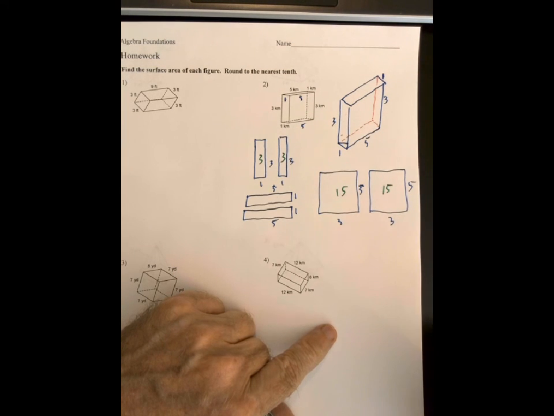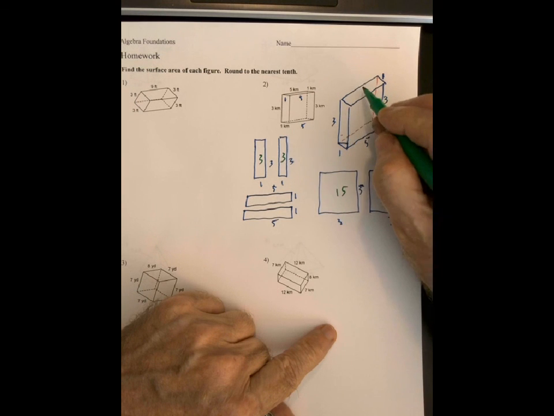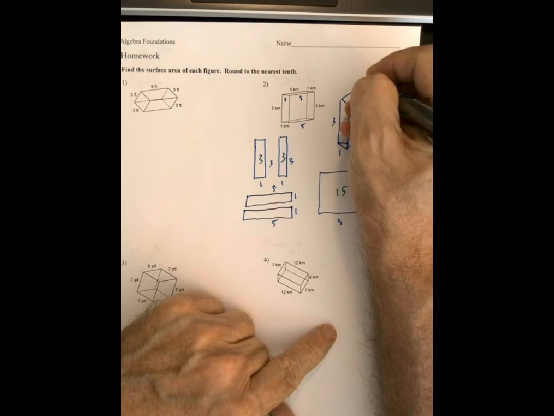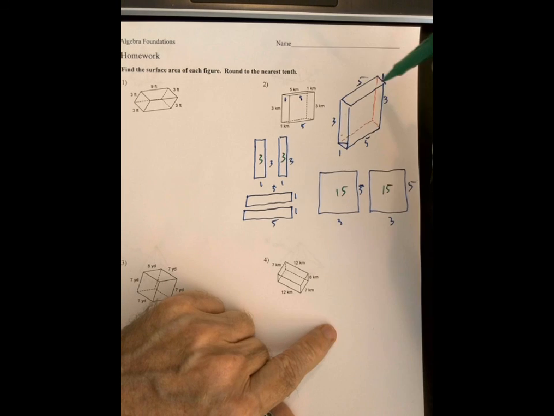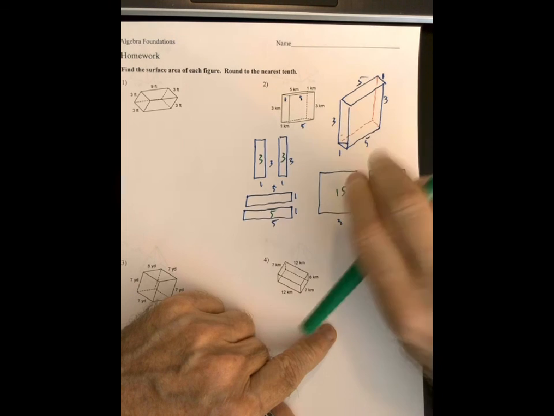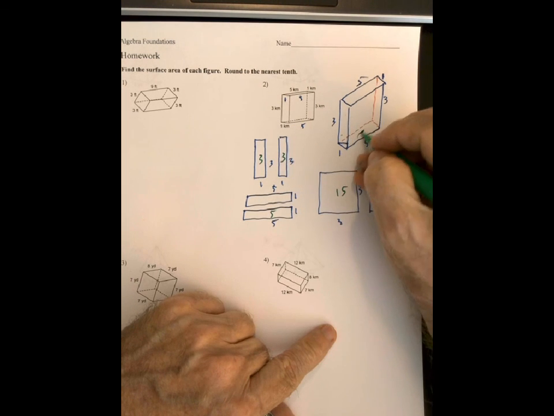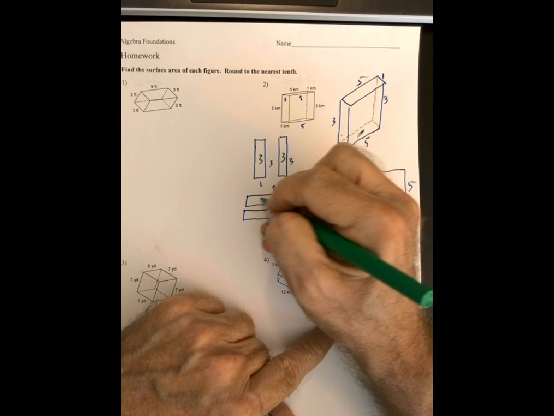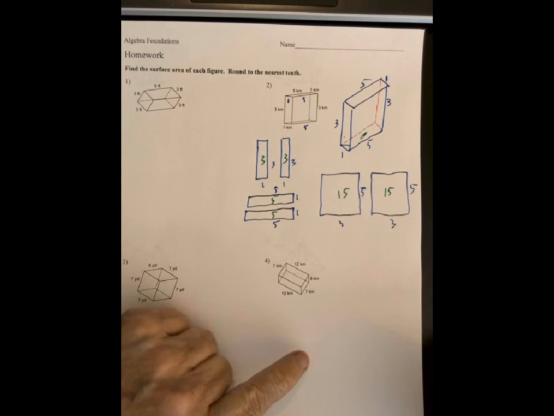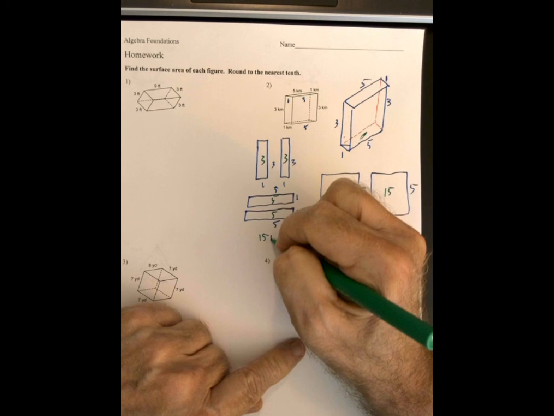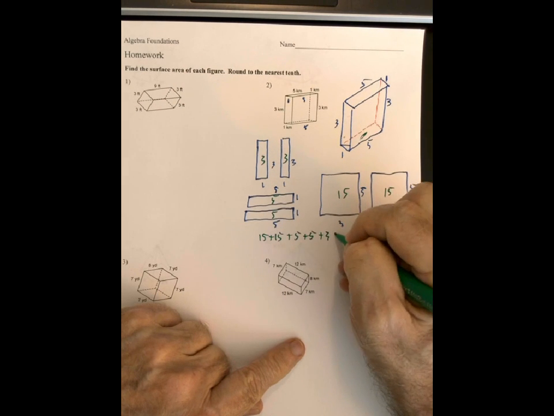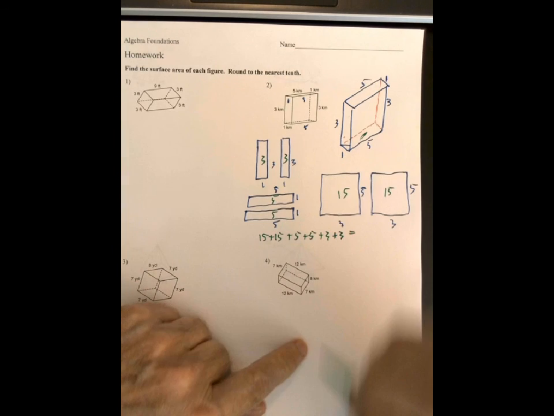And then the top here, which is 1, hopefully you can see that that's 1 by 5. So it's equal to 5. And then the side on the bottom, this side right there, which is also 1 by 5, that's represented over here. So these are the six faces. So we add 15 plus 15 plus 5 plus 5 plus 3 plus 3. That's the total surface area.